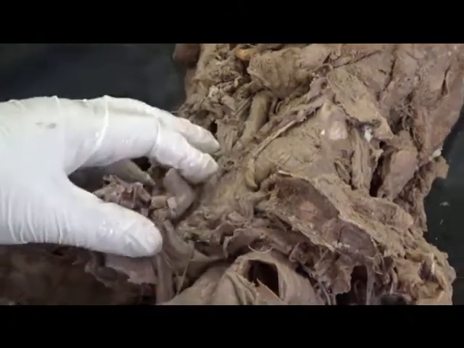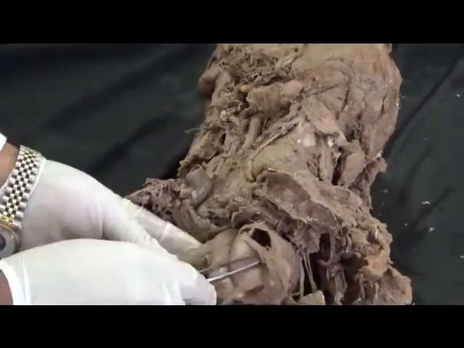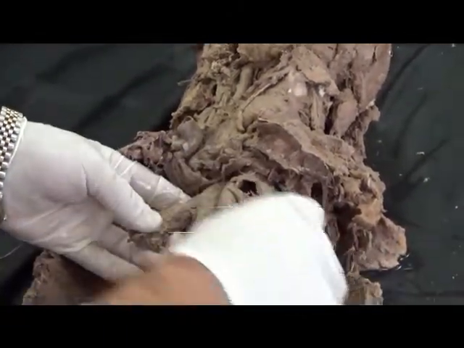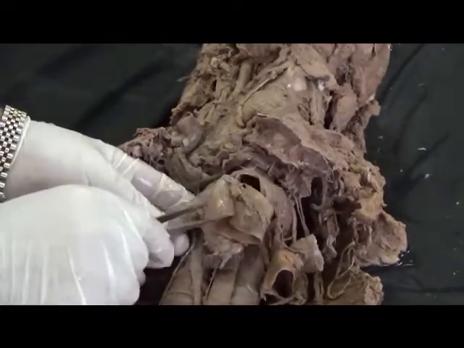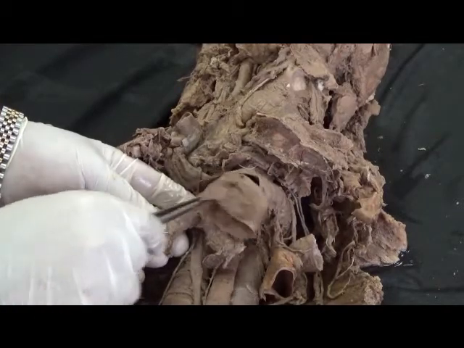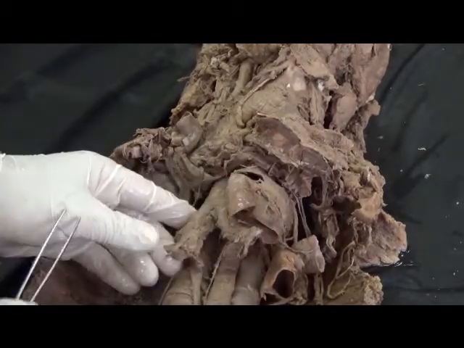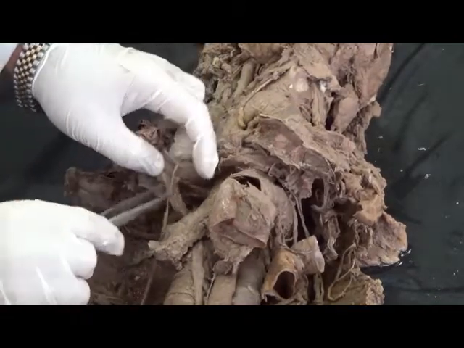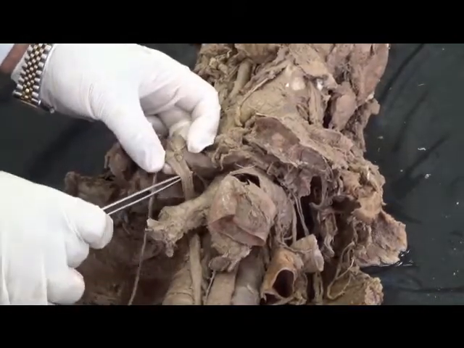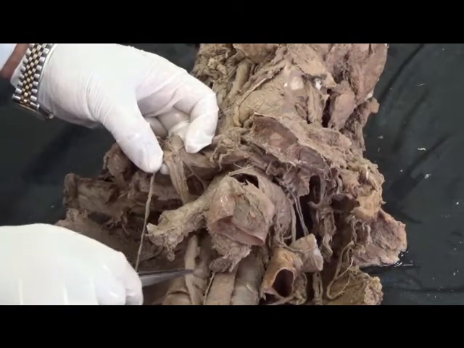Concerning the thoracic part, I'll find this is the trachea. To the left of it, I'll find the arch of the aorta. The arch of the aorta starts in front of it and then becomes to the left side. On the right side also, I'll find the azygos arch. And this is the azygos vein.